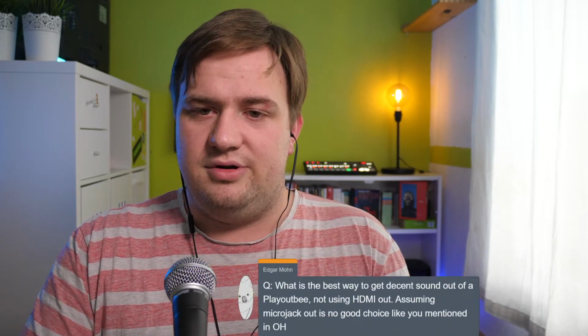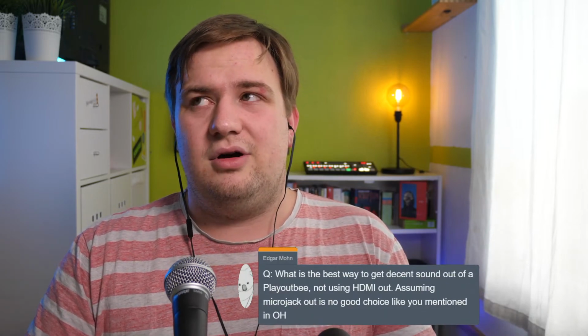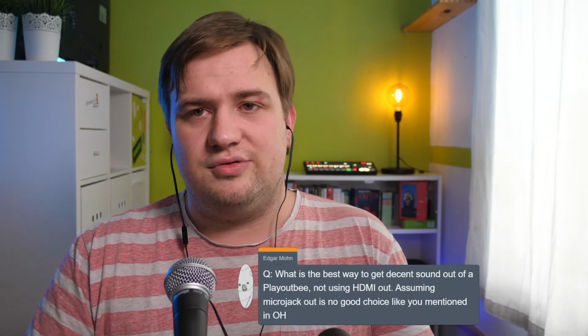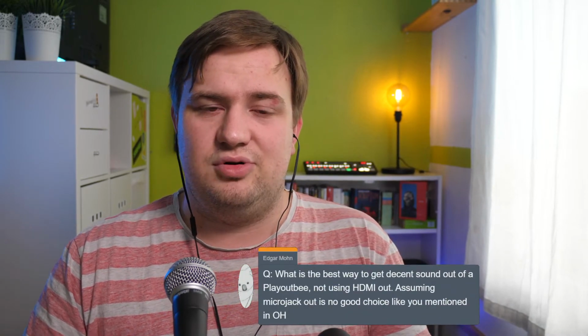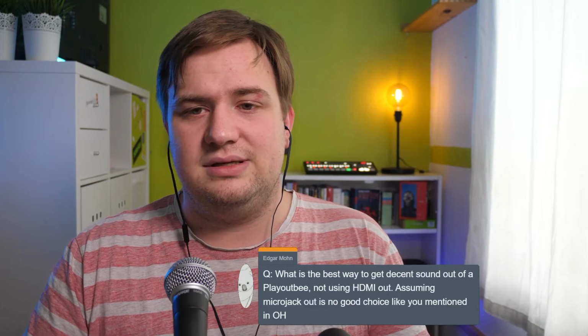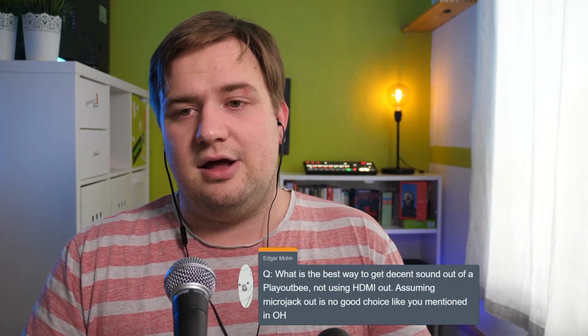The next question from Edgar Moon. Will opening second output several times create significant CPU load? If you mean on the device itself, it shouldn't create more CPU load. It might increase the network traffic since it's pulling the video multiple times. But all that second output does right now is that it triggers at the same time as the normal output.